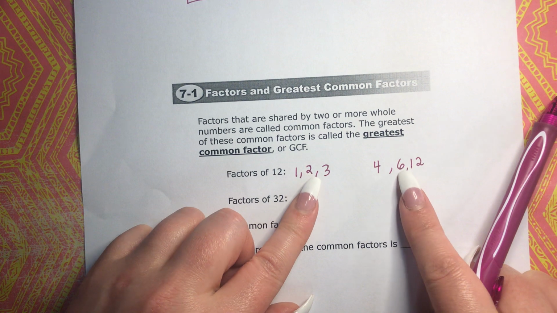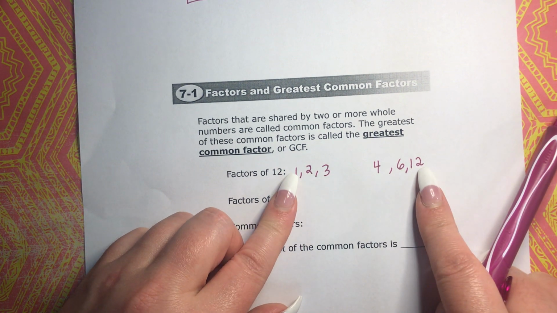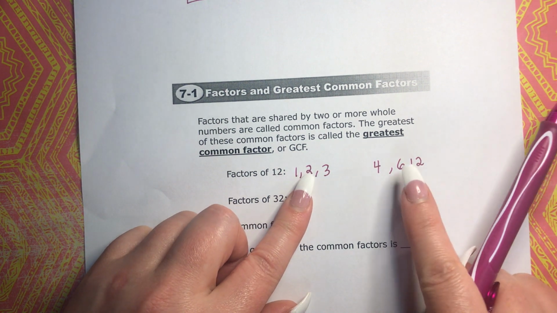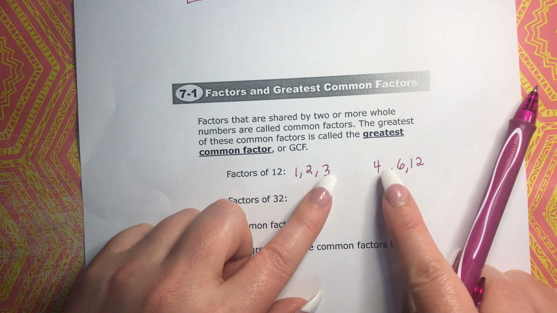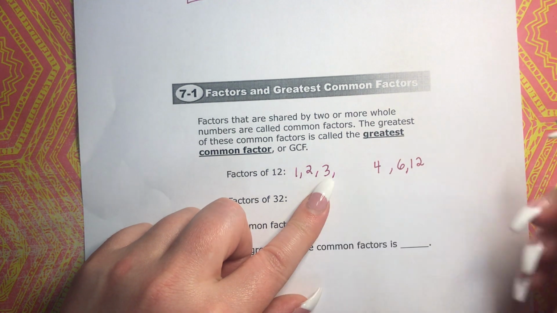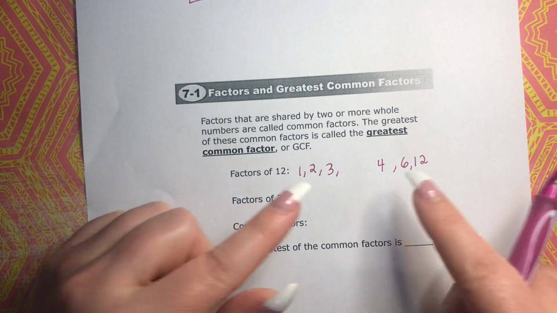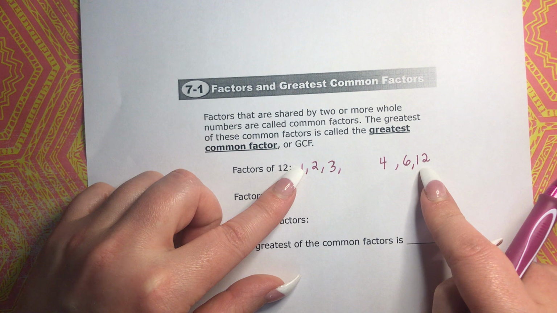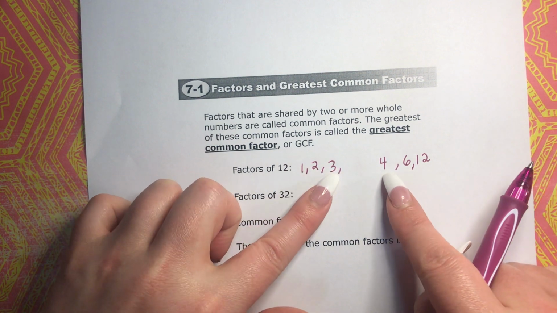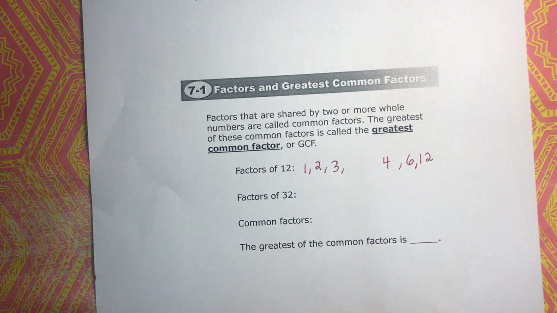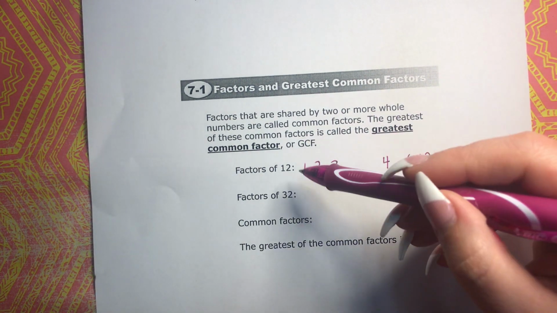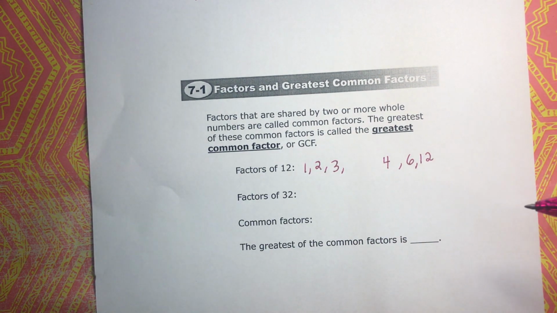See how the numbers are getting closer together? 1 and 12 are really spread apart, 2 and 6 are a little bit closer, and then 3 and 4, there are practically no other numbers between them. So when the numbers are really spread out, you keep looking, and once you find numbers that are really close together, then you know you're done and you found all the factors. Those are all the factors of 12: 1, 2, 3, 4, 6, and 12.